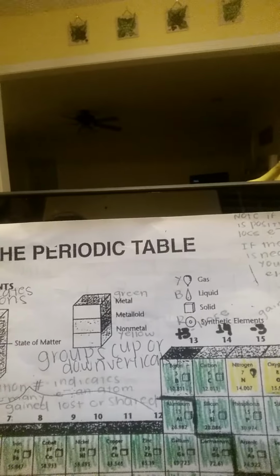Now, let's look at the periodic table for just a moment. If you see on this periodic table, you have a staircase, or the ladder that we call it.